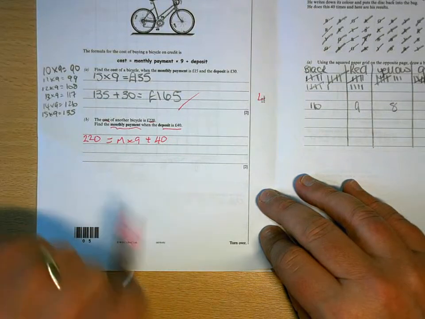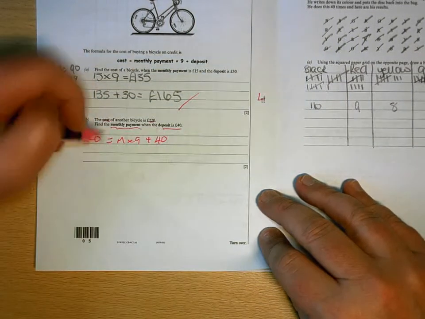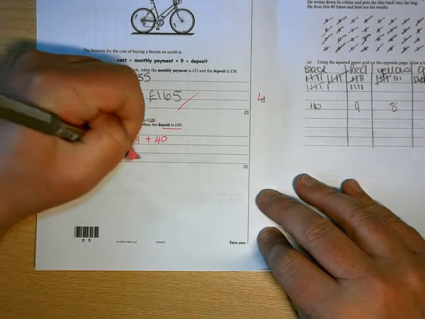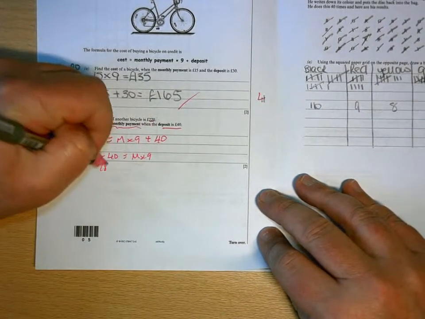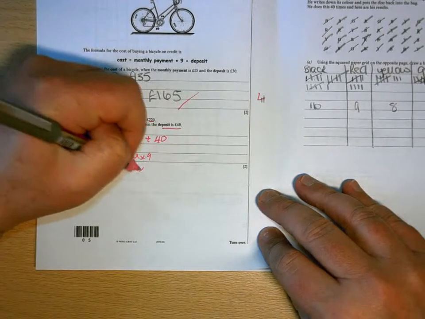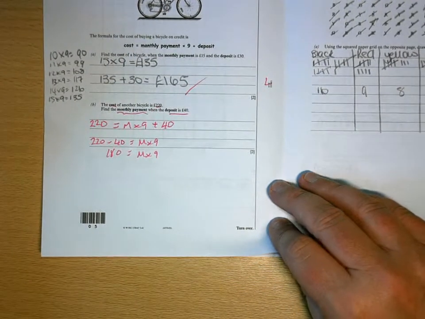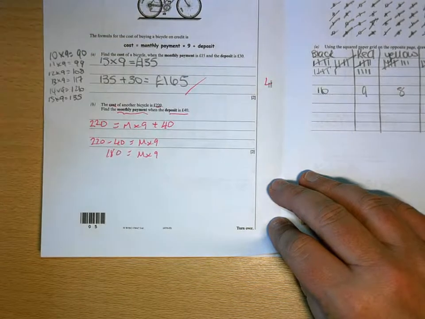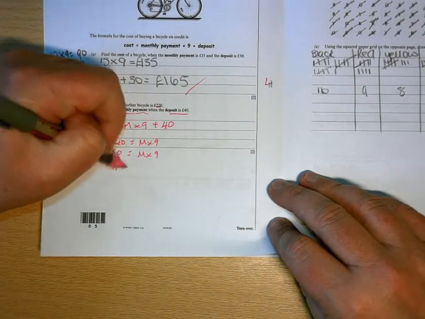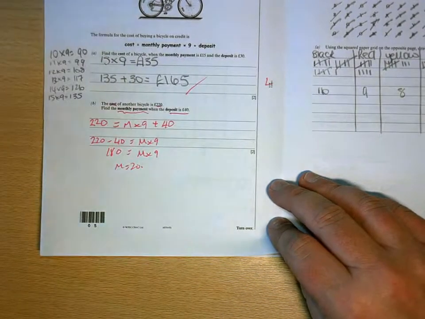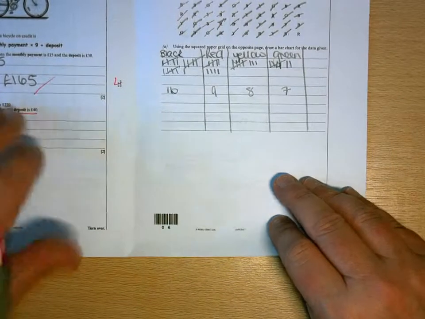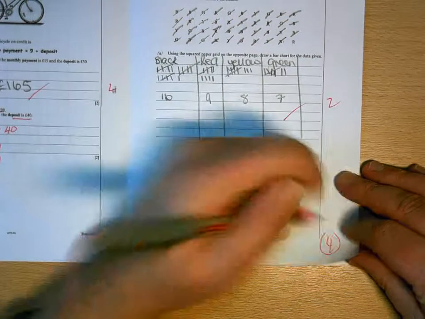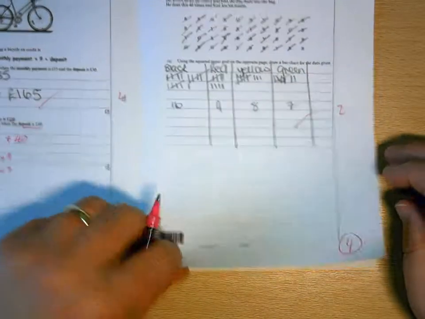So if I take 40 off each side, I'll be left with the M times 9. If I take 40 off that, I get 180. Something times 9 is 180. That's the same as doing 180 divided by 9, which is 20. So 20 is what they're looking for there. 16987 is good for the page.